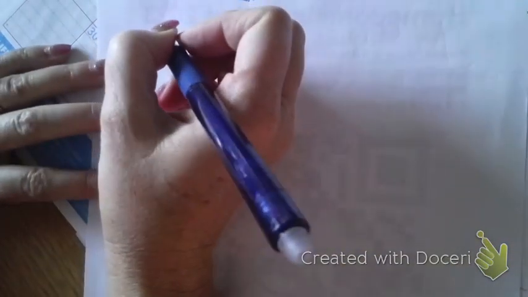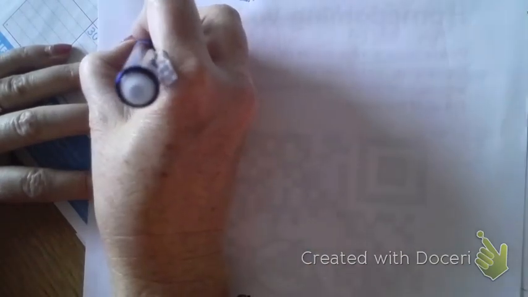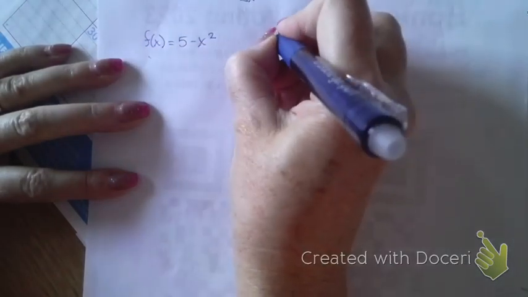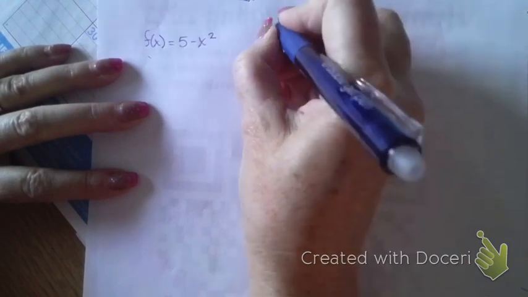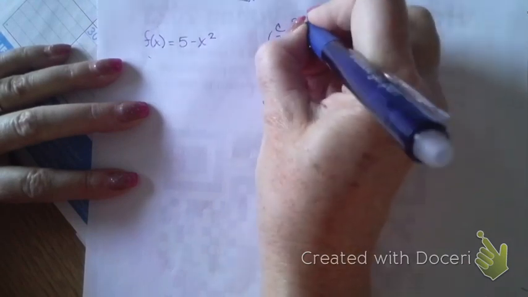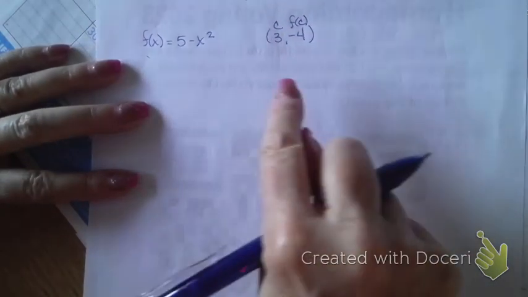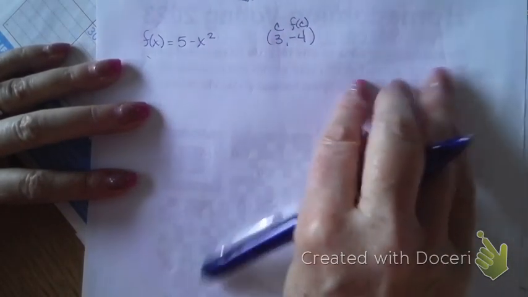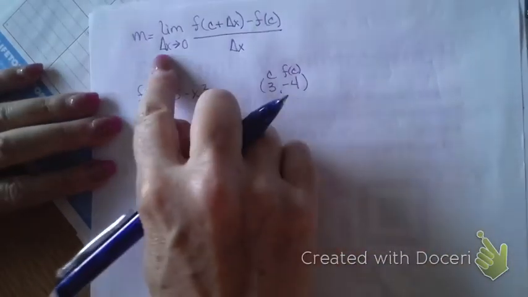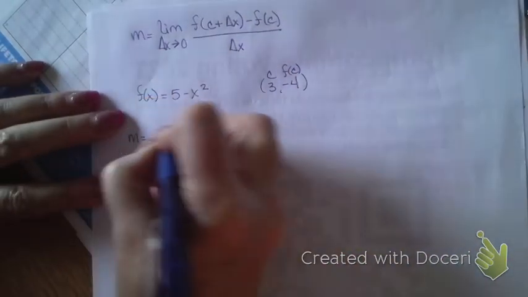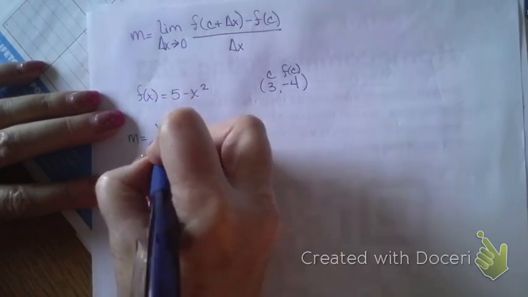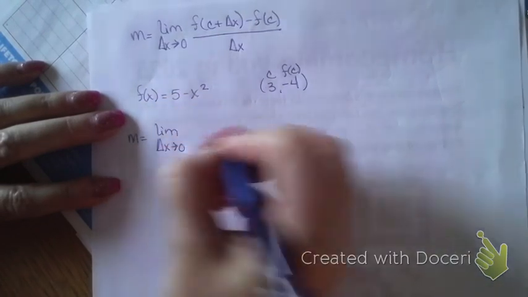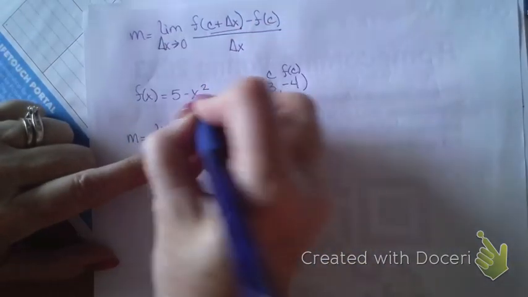So the function is f of x equals 5 minus x squared. And my point is 3, negative 4. So this is c, and this is f of c when I get to that point. Don't worry about those to the end. So I'm going to be using this formula. So m equals the limit as the change of x approaches 0 of f of c plus change of x, so this goes in for that x.